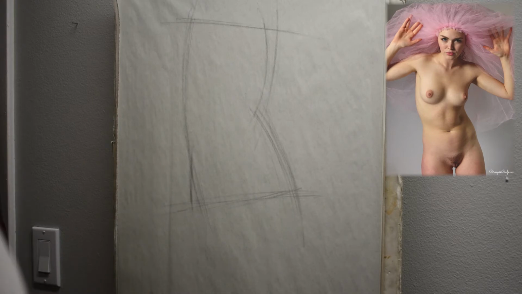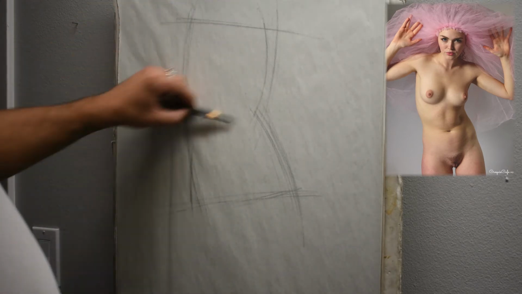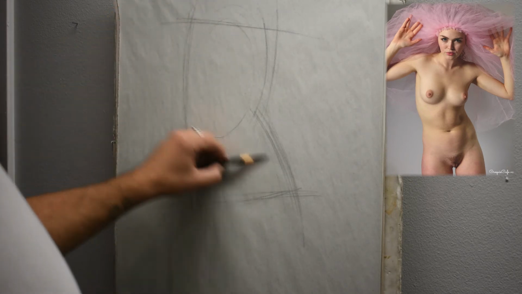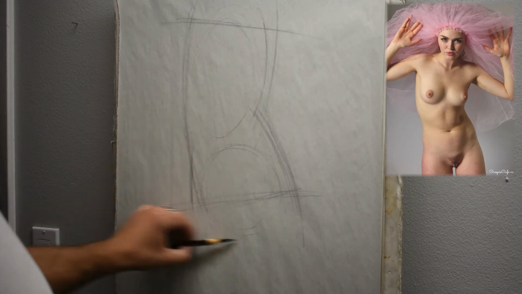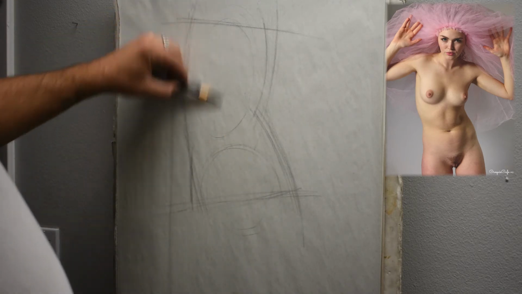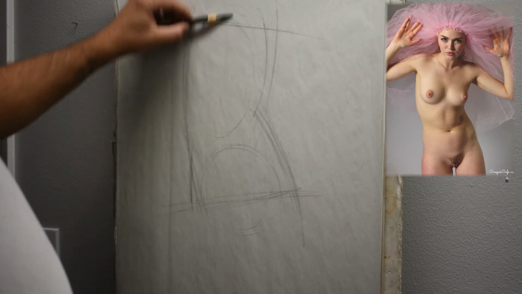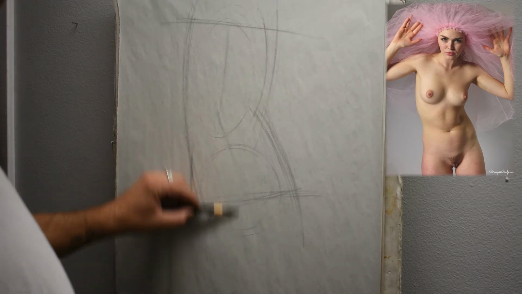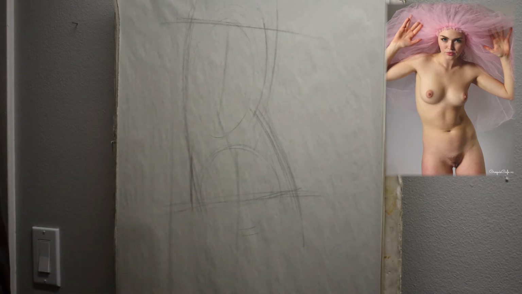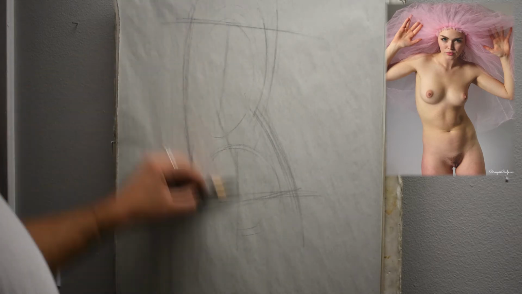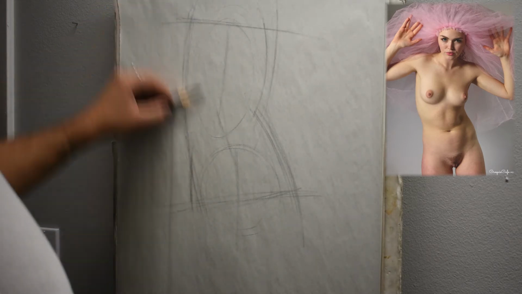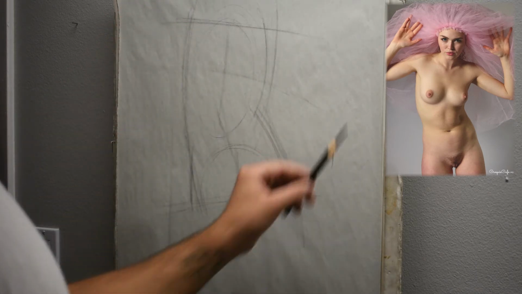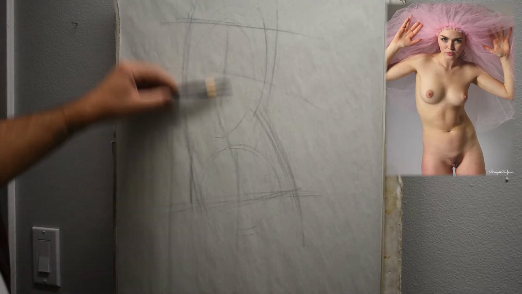Now adding in the next couple stages here. So within this, I'm thinking of this rib cage being like this, pelvis being kind of this way, and let's look for the center line here. And there is a slight S curve to the center line that we have. Now I'm going to break this down even further, and I'm going to find the angle of the nipples here.